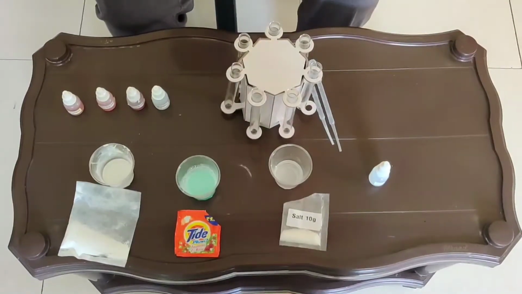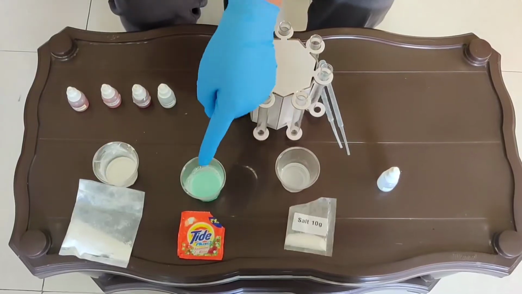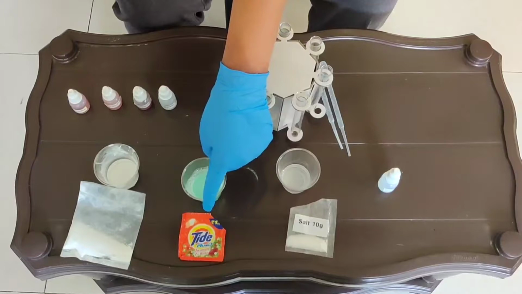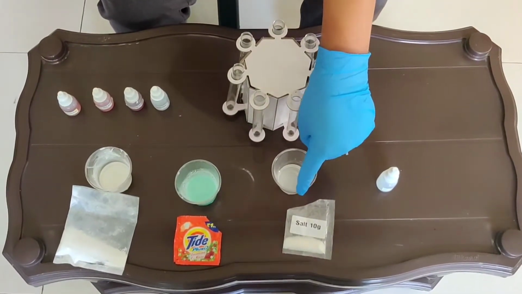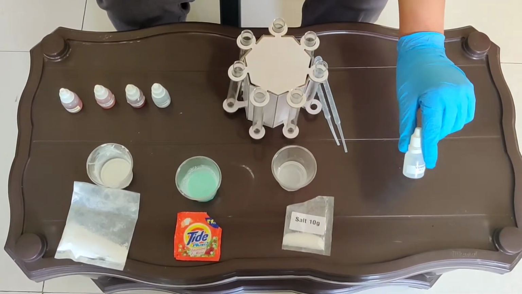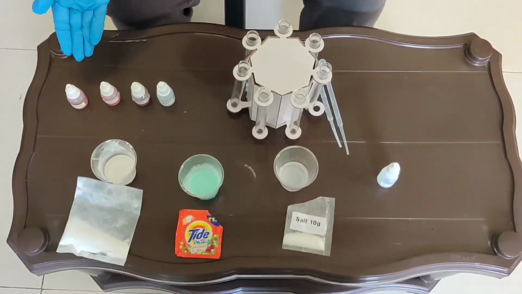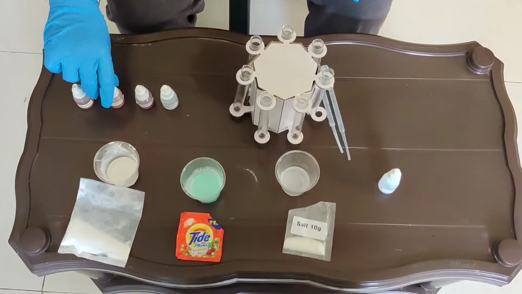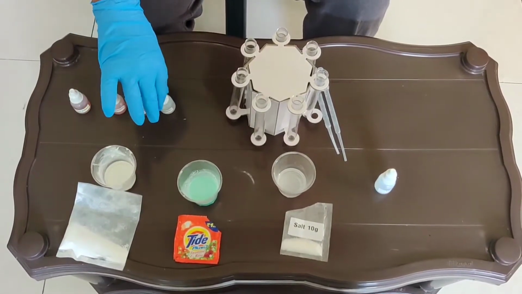In this experiment, I have taken two bases, magnesium hydroxide, and detergent powder, which is sodium hydroxide, and then I have taken a salt, common salt, NaCl, and then I have taken an acid, that is vinegar. And we will test it for four indicators: red litmus, blue litmus, methyl orange, and phenolphthalein.